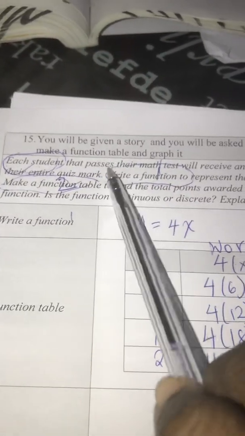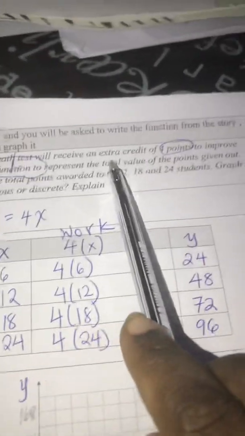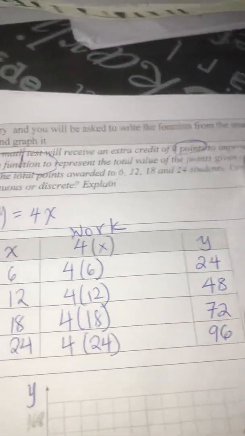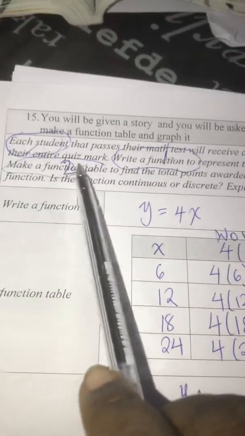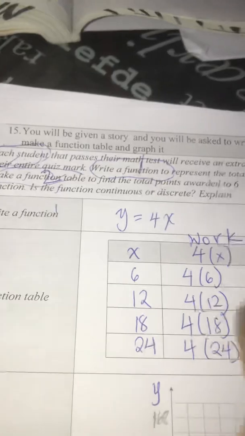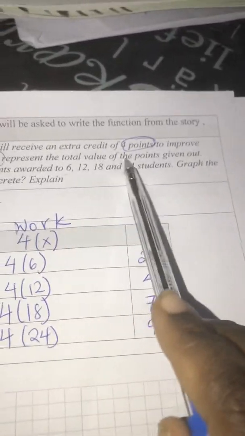Each student that passes their math test will receive an extra credit of 4 points to improve their entire quiz mark. As you can see, I have made marks. That means I have read. I have circled what is important. Write a function, that is 1, to represent the total value of points given out.